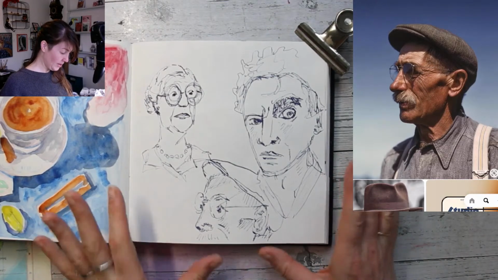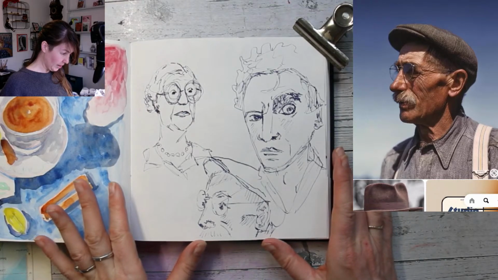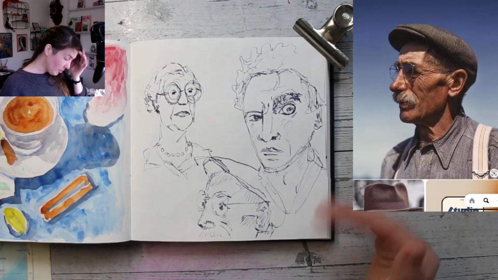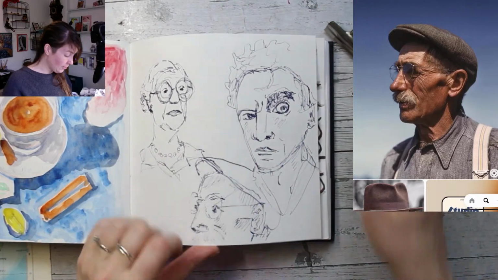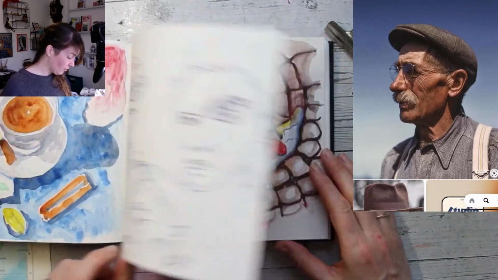I'm going to leave this page for a moment and choose a new reference picture for the next page. I'm going to add some water to this later on, but if I do it now, then I have to dry it first.